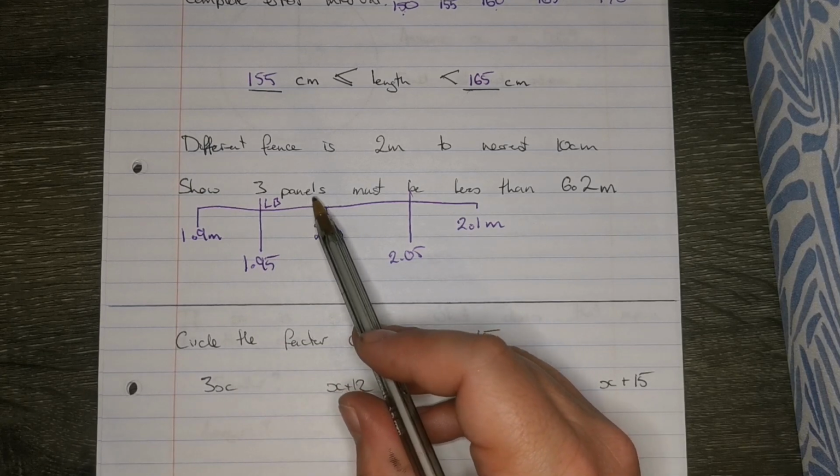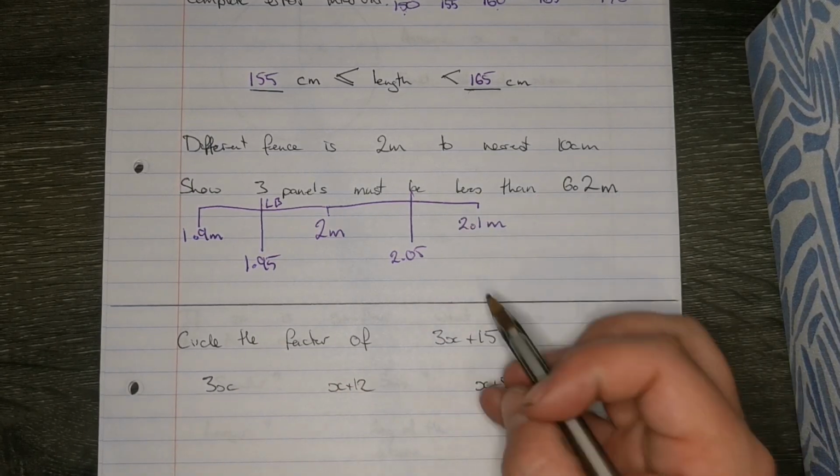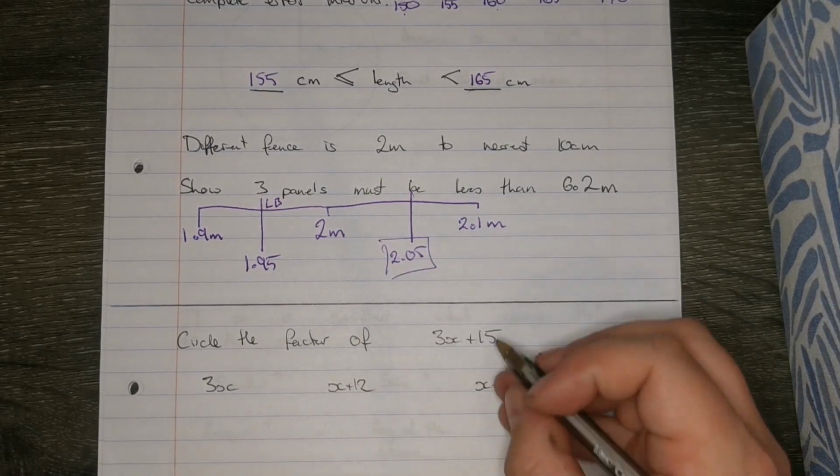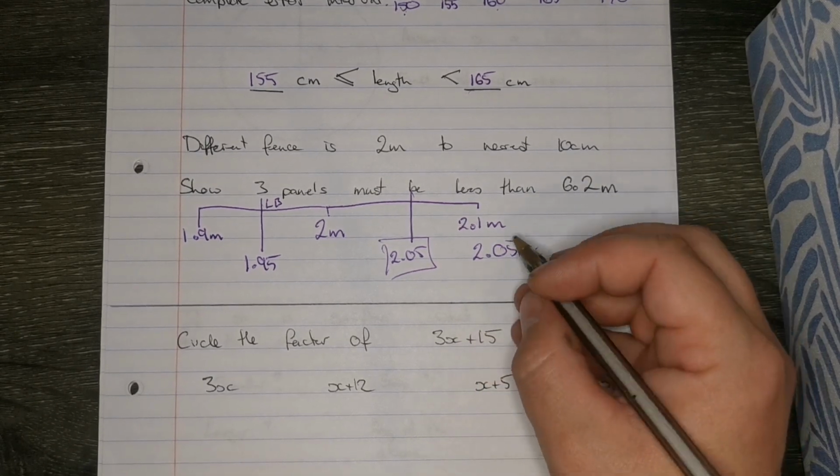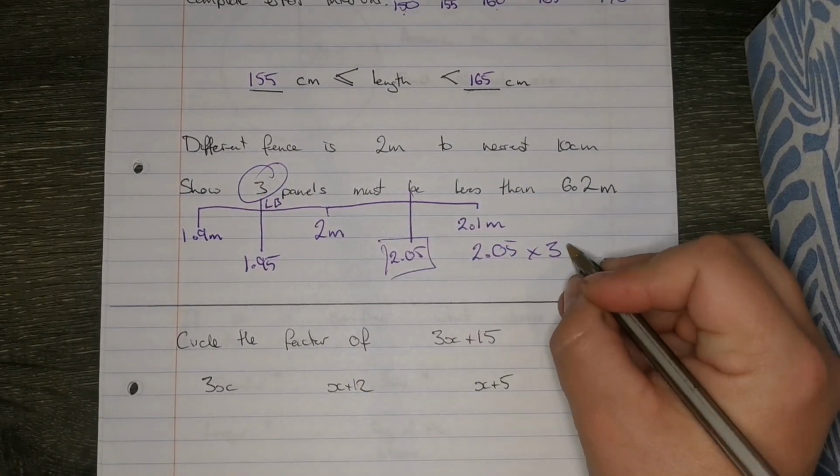Show that 3 fence panels must be less than 6.2. So I'm on about the biggest. So 2.05 times 3 of them.